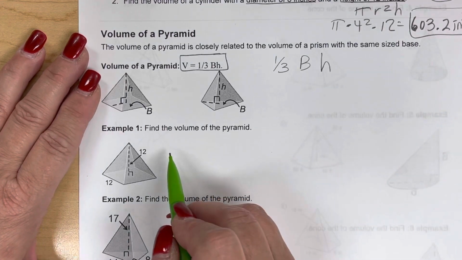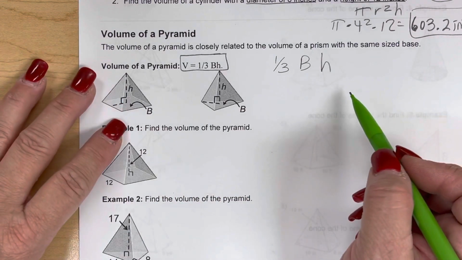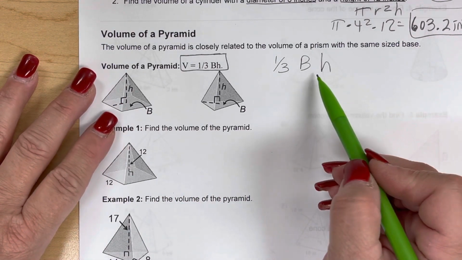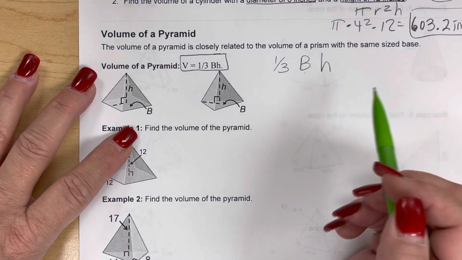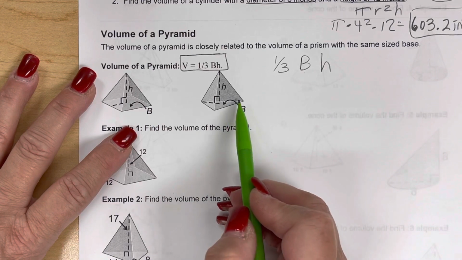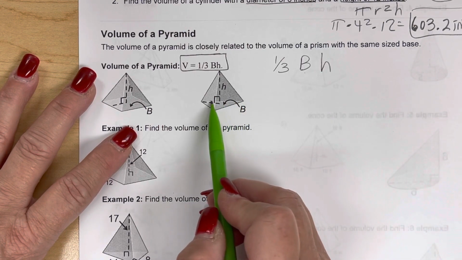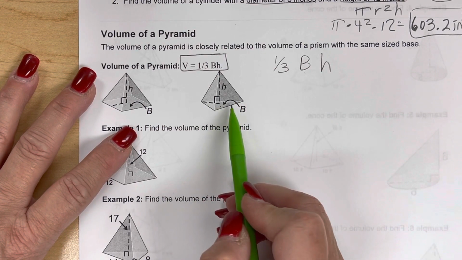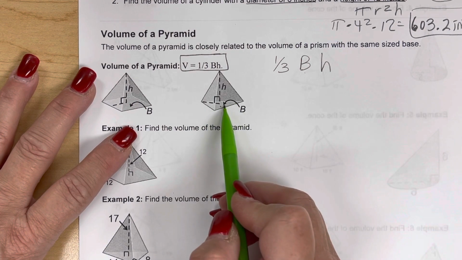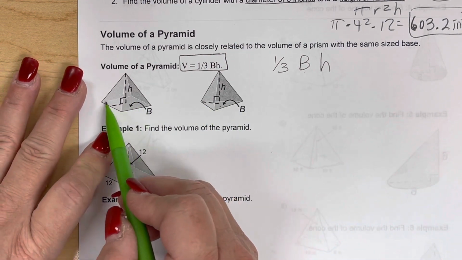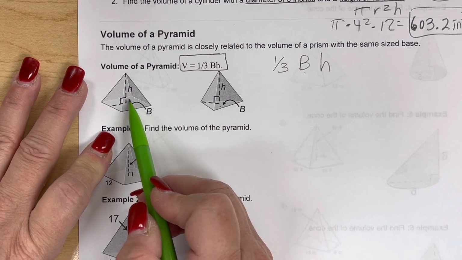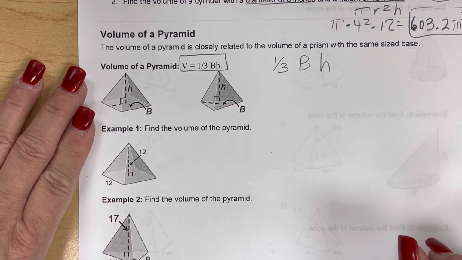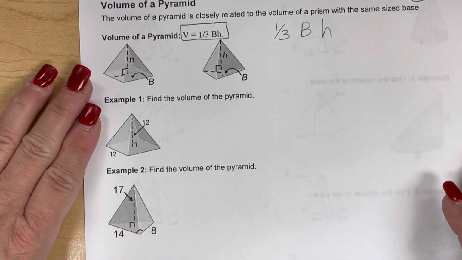So let's take a look at what you want to be sure that you do, okay, just as a reminder, even though I've talked about it every time, pay close attention to your base. In this case, your base is a triangle. So follow the formula for finding the area of that. In this case, this one is a square. So when you find the area, it'd be the area of a square. So just be very cautious there that you're using your base.